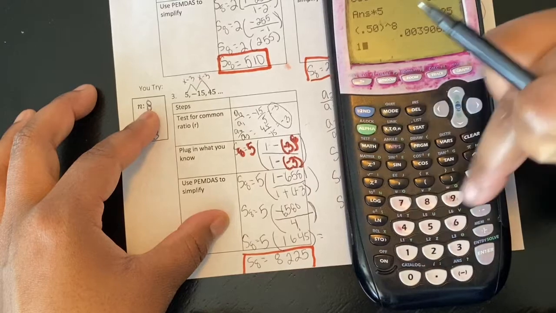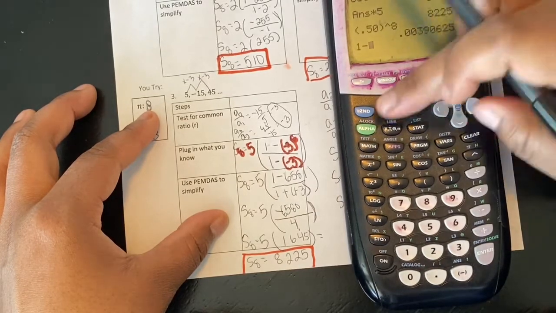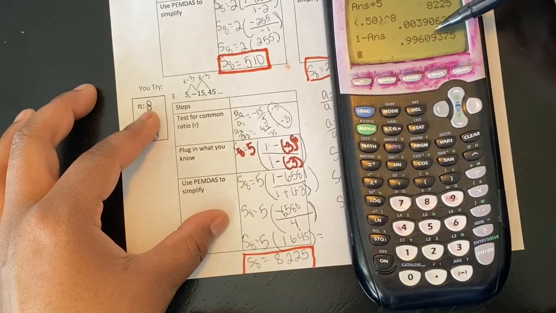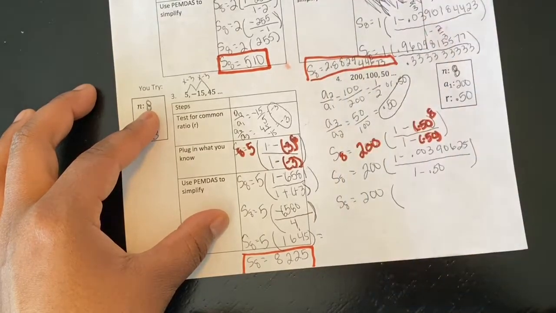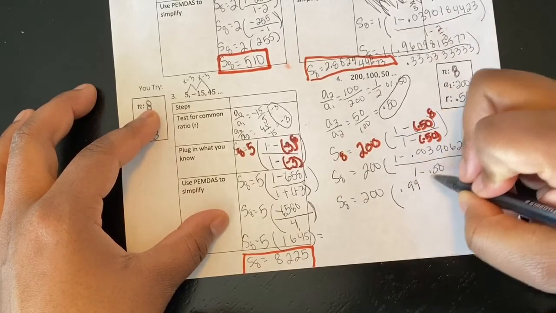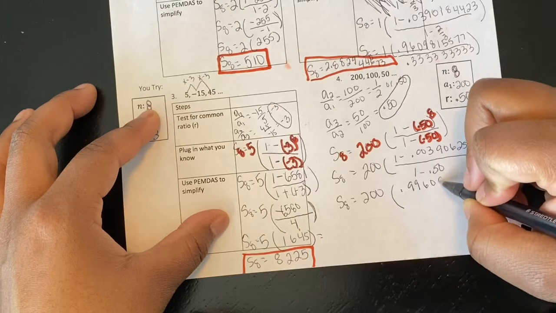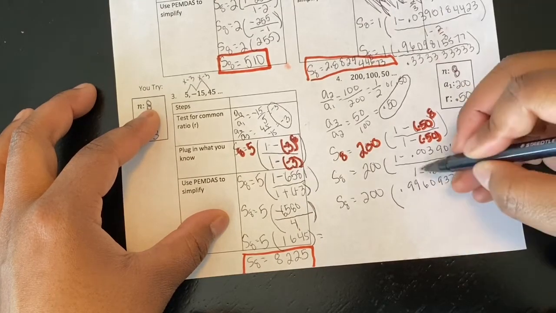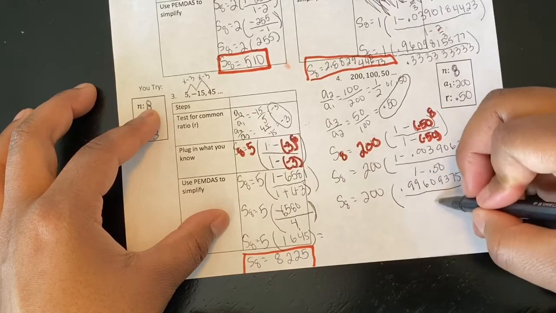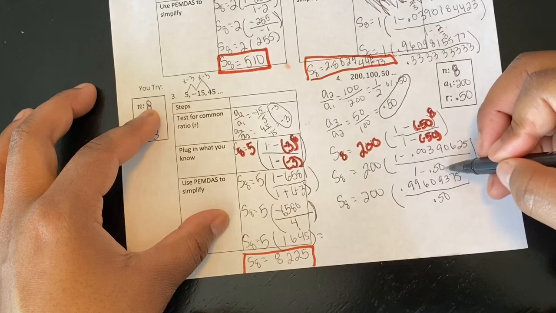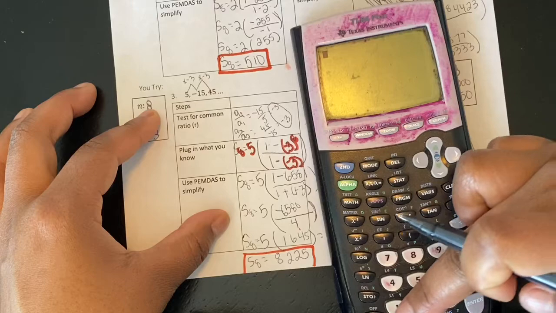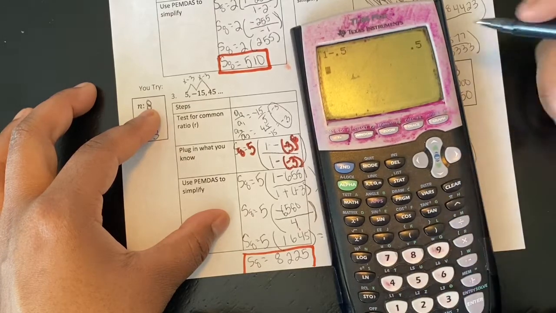So we already have this as our answer in our graphing calculator. So we're going to do 1 minus this answer. You've got to go to second answer. That's going to give us 0.99609375. Okay, and divided by 1 minus 0.5, which is just 0.5, right? 1 minus 1/2 is 1/2. You could also put that in your calculator.